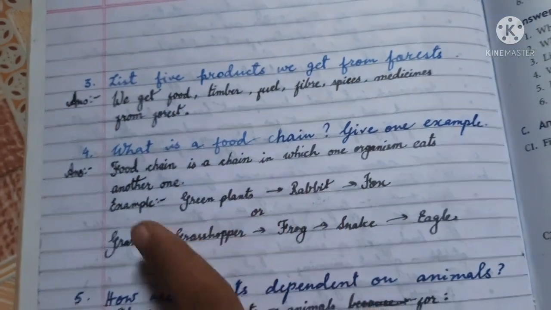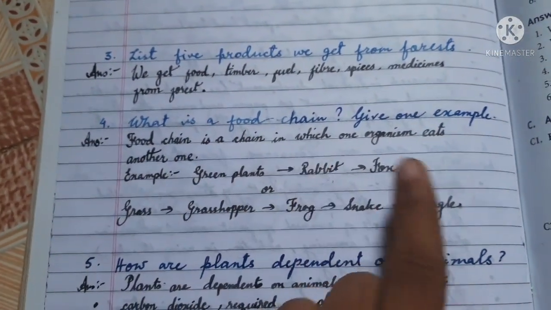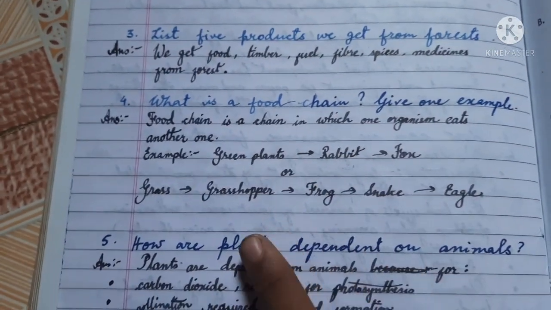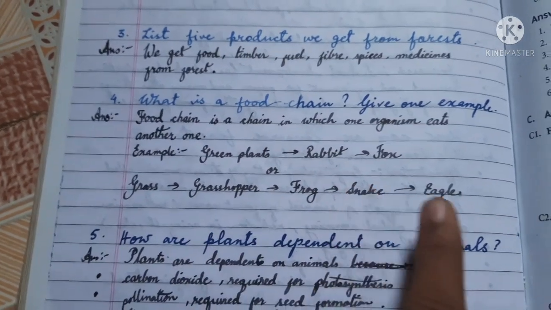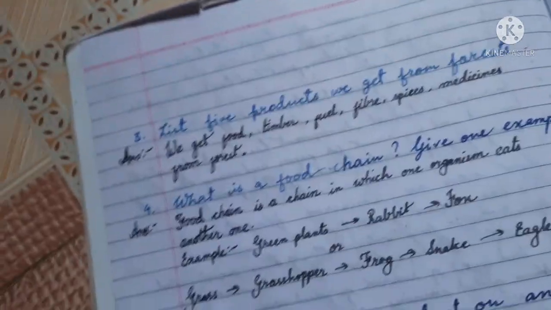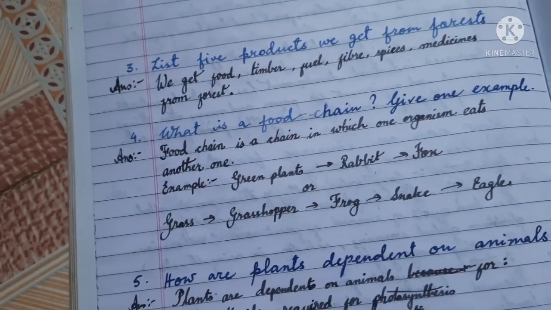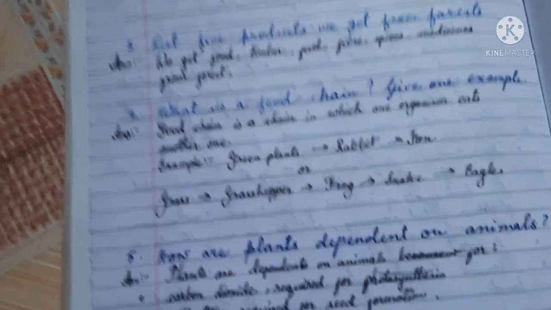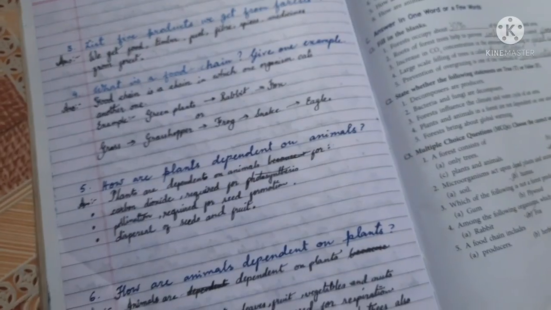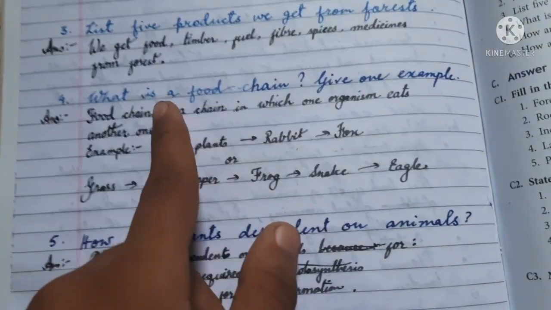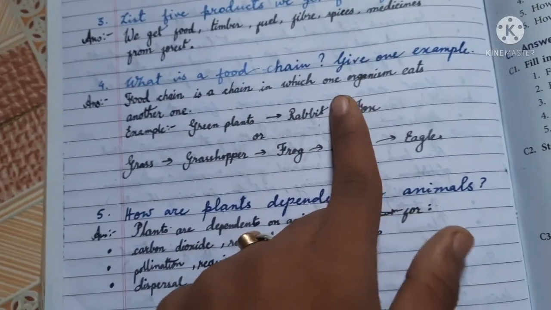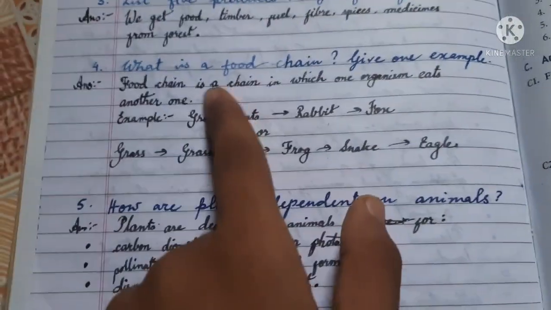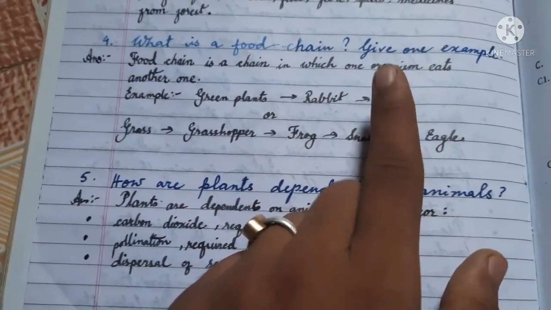What is a food chain? Give one example. Food chain is a chain in which one organism eats another one. Example: green plant, rabbit, fox; or grass, grasshopper, frog, snake, eagle. One way to write a food chain: at first there is a producer, then herbivore, omnivore, then carnivore. If you maintain this rule, then you can prepare a food chain easily. And one thing: here, a definition is given. If there is a definition, then you must draw a picture. I don't have space, so I didn't draw a picture. If any definition is asked, then you must draw the picture.